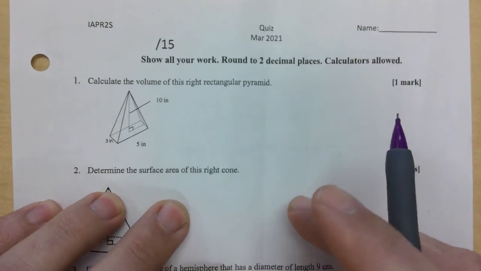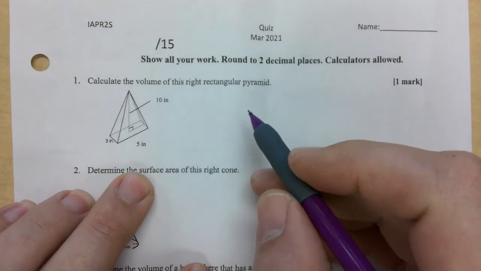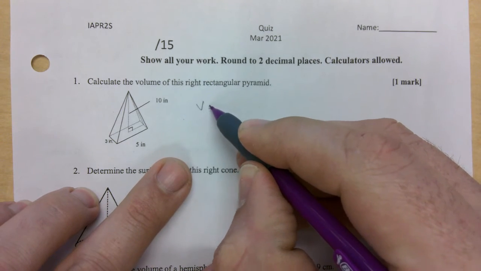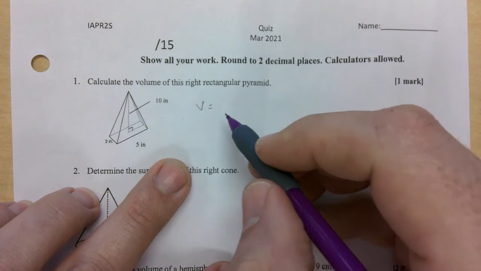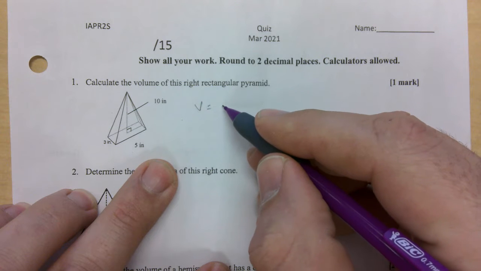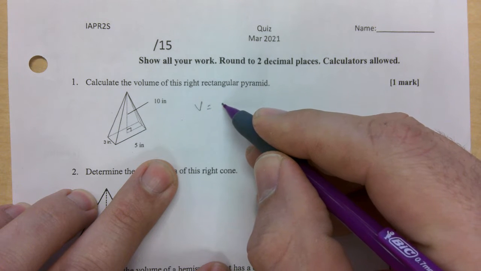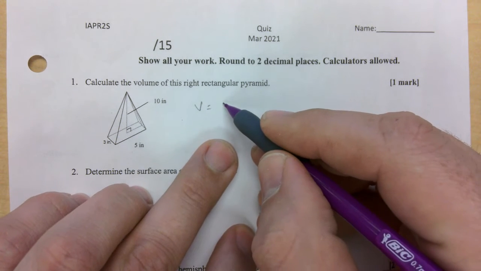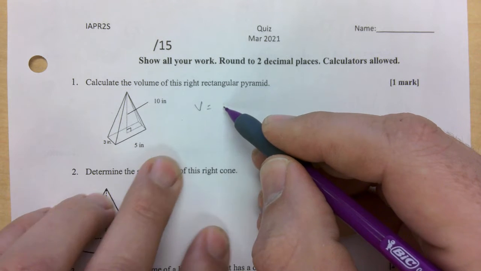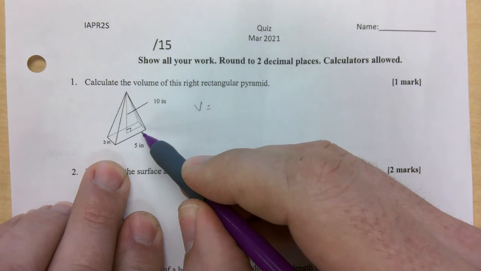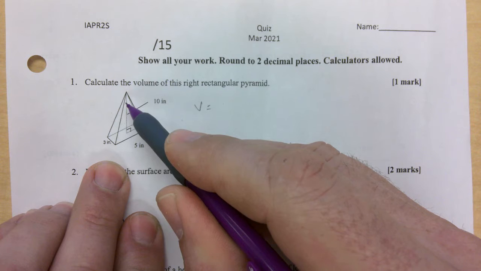All right, so calculate the volume of this right rectangular pyramid. The volume of a pyramid in general is area. This is the one thing I want you to remember: its volume by definition is the area of its base times the height.